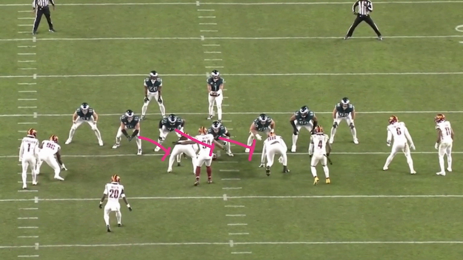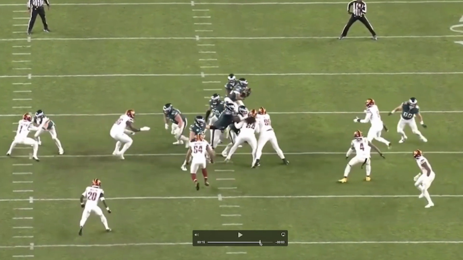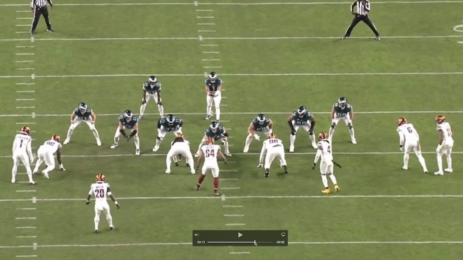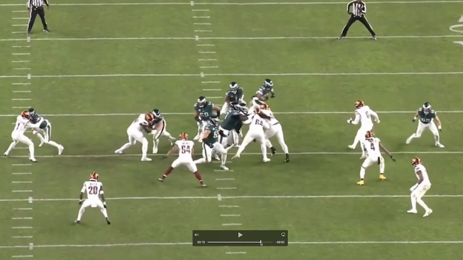You're going to have one of these two guys. They're going to make contact with this edge rusher right here. But either way, we got a puller and a puller. I might have drew that up a little bit wrong because I don't know who picks up that edge rusher, but snap it. Ends up being the left guard picking that edge rusher up.